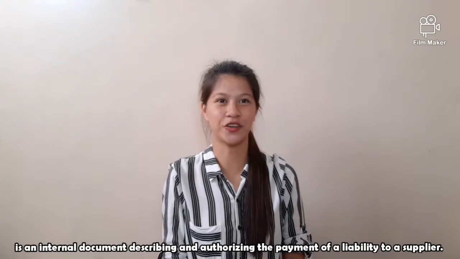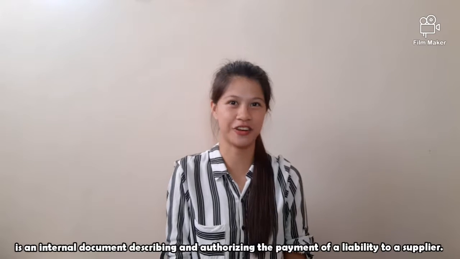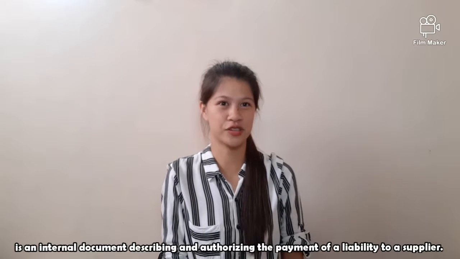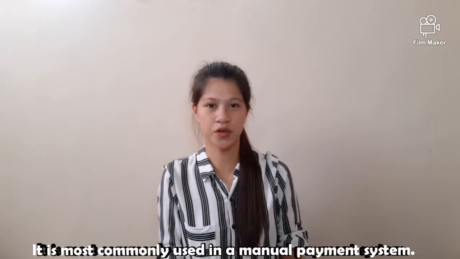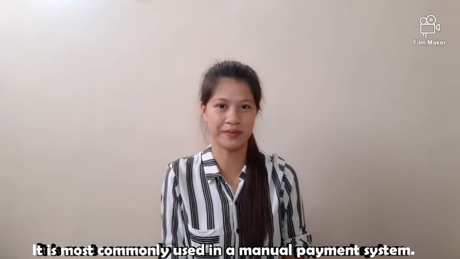Payment voucher is an internal document describing and authorizing the payment of a liability to a supplier. It is most commonly used in a manual payment system. Parang cheque yon, nakalagay yung goods o service na maibibigay. Tapos kung gaano ang amount o presyo. Pwede mo siya ipalit basta may ledger account number mo.